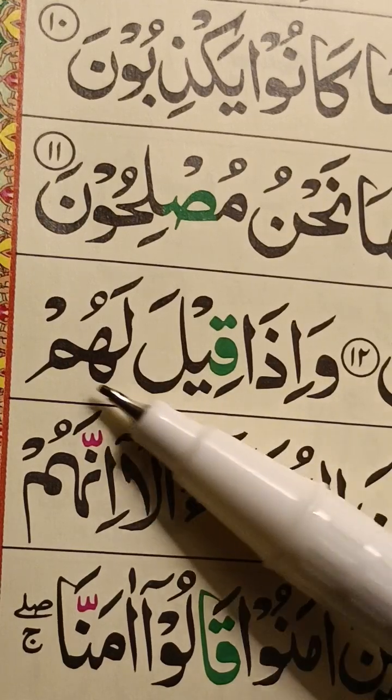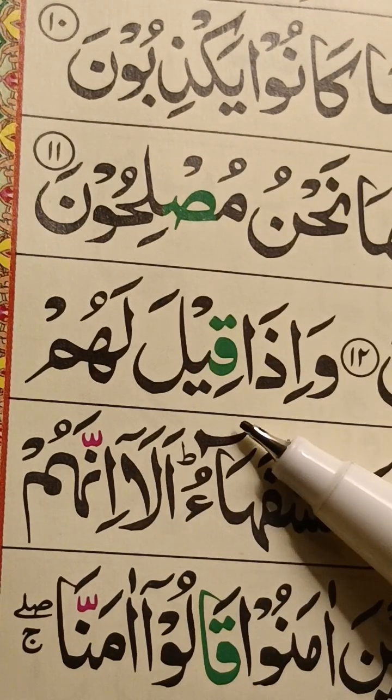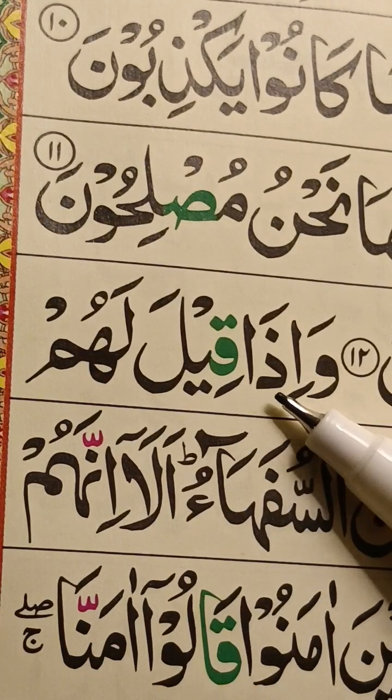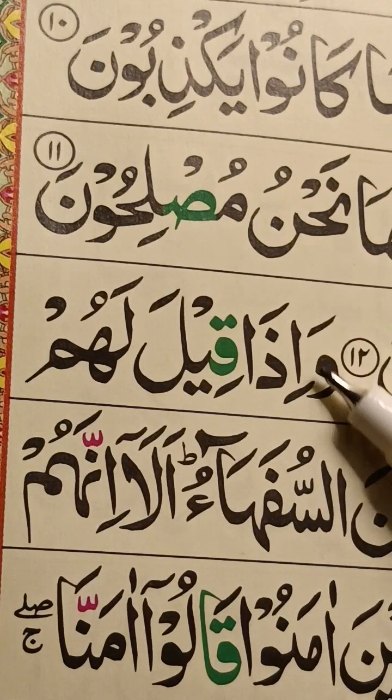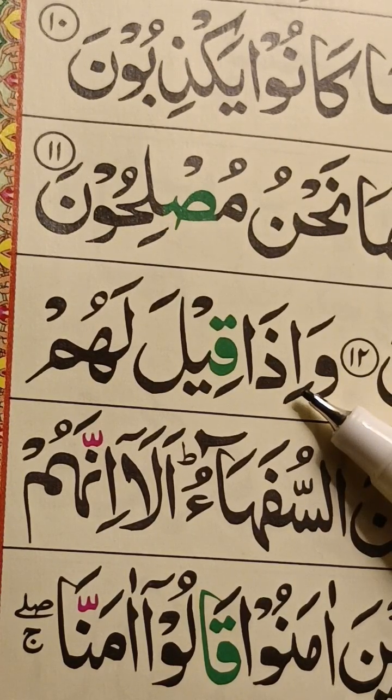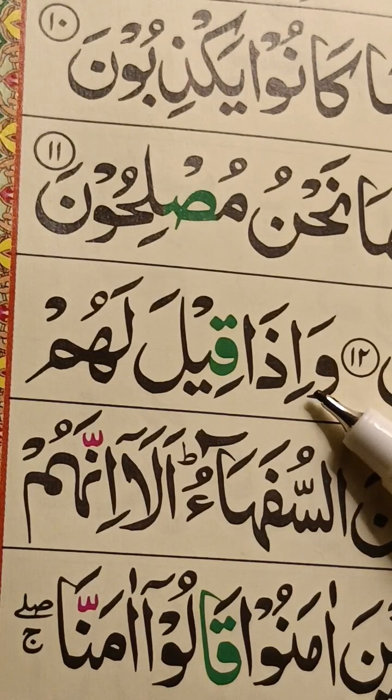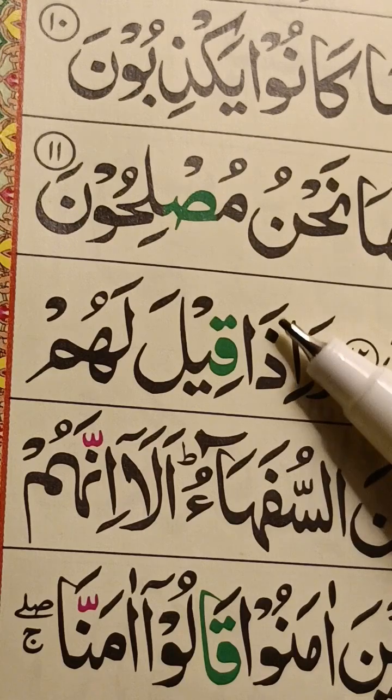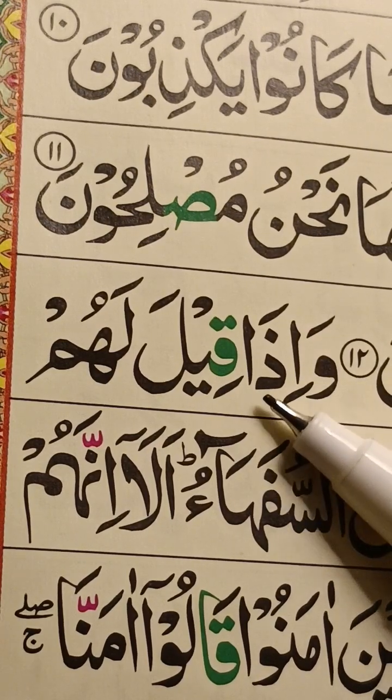إِذَا قِيلَ لَهُمْ وَإِذَا. This is dal, waw, fatha, wa, hamza, kasra, I. When alif contains fatha, kasra, zamma, then we read alif as hamza. That is why we are reading this alif as hamza. Wa, I, dal, alif, fatha, da.